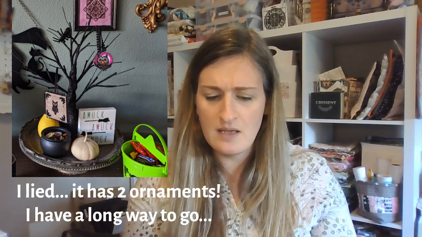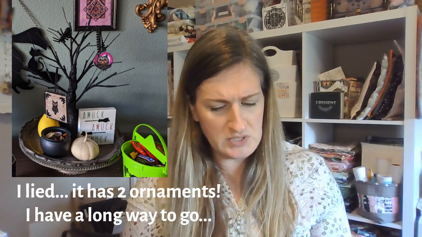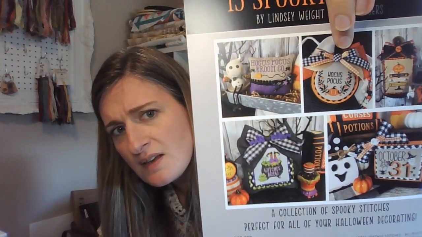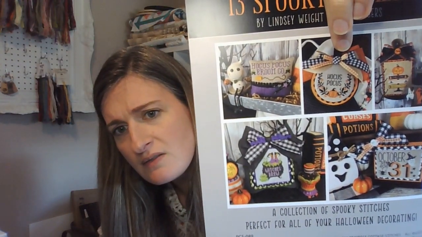I'm excited to stitch some more Halloween smalls this year. I have a little tiny Halloween tree, which has like, I don't know, 6 or 10 ornaments on it. If I can find a picture from last year, I'll put it in. But yeah, these are super cute little small patterns. I'm going to stitch this one next, the Hocus Pocus one, and make another little ornament out of it, I think. So yeah, I'm super excited about that.